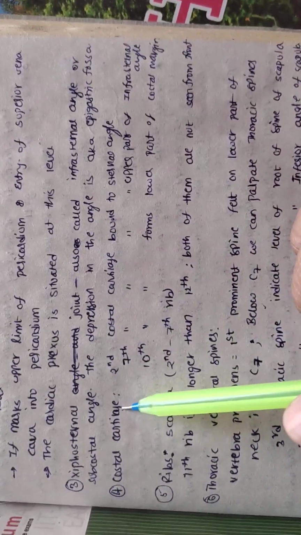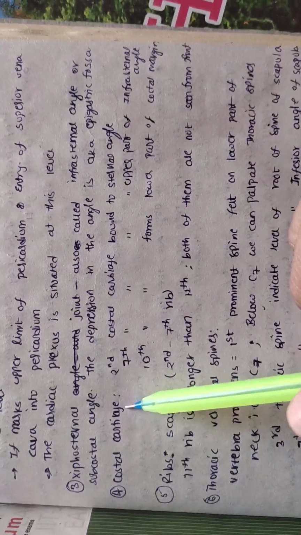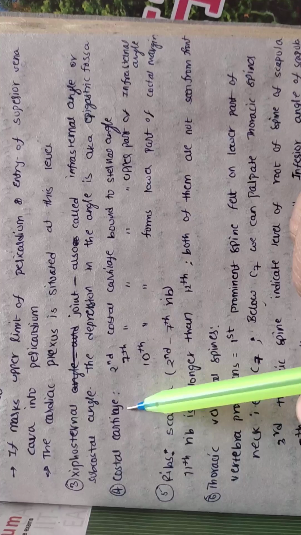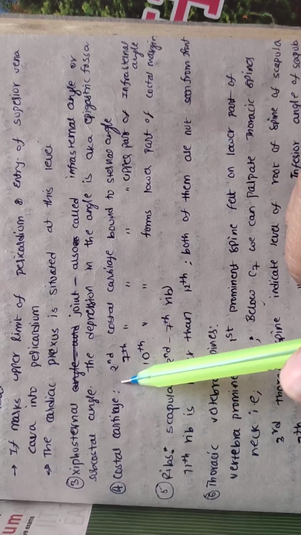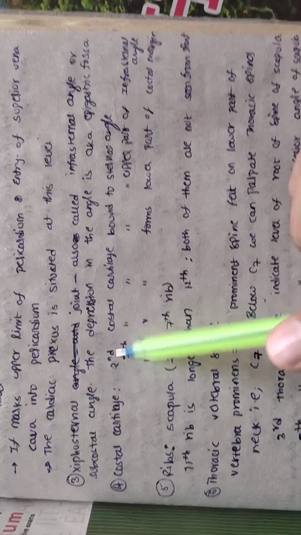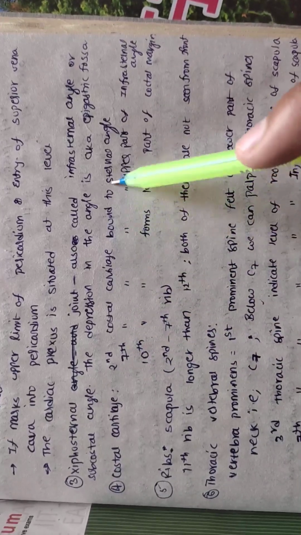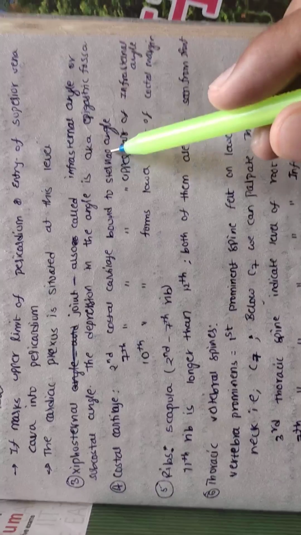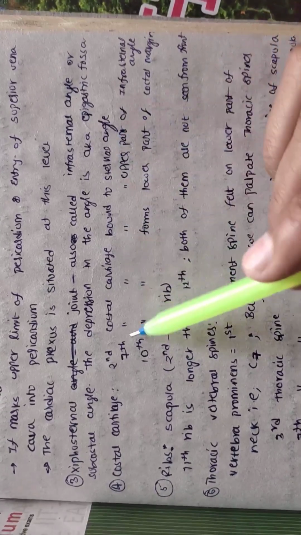And the costal cartilages, totally there are 10 costal cartilages. Among them 7 are directly attached to the sternum and the remaining 3 are attached to the 7th costal cartilage. Second costal cartilage is bound to the sternal angle, means it is present at the junction of the manubrium and the body of the sternum.